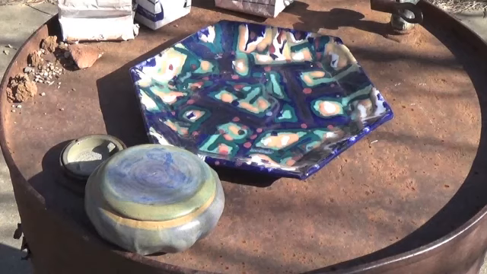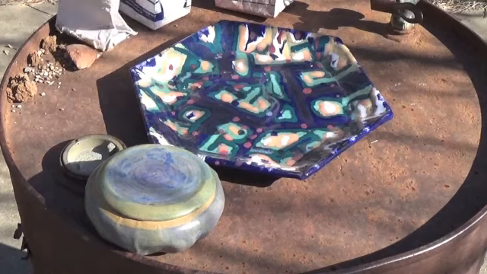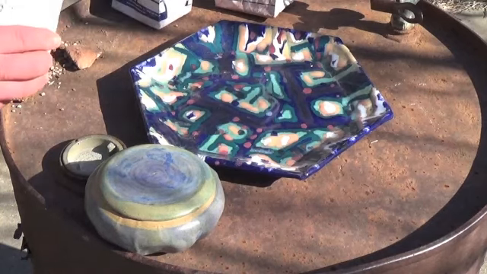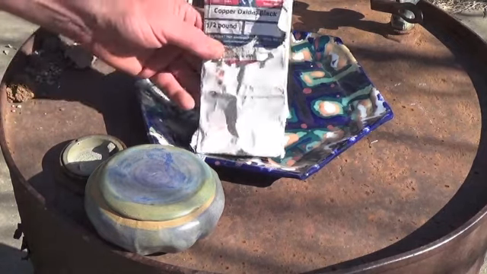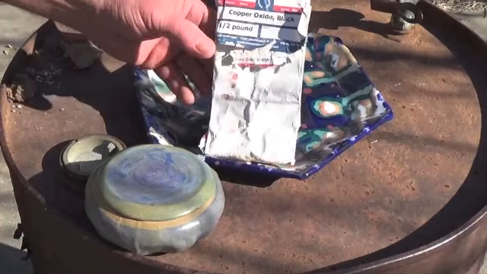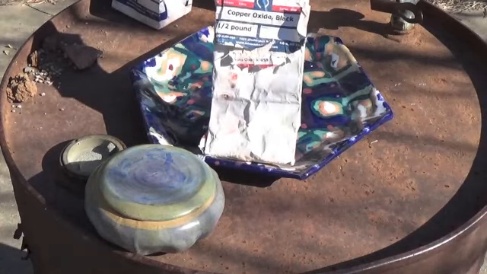Alright, the last thing I want to talk about is the business of the coloring agents. This is copper oxide, and copper can be a carbonate. There are a couple forms of oxide.